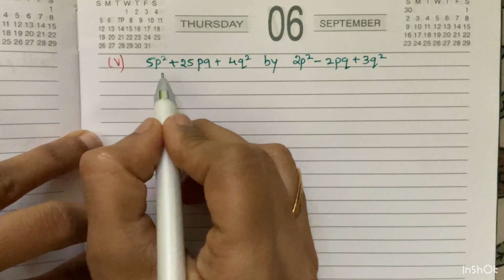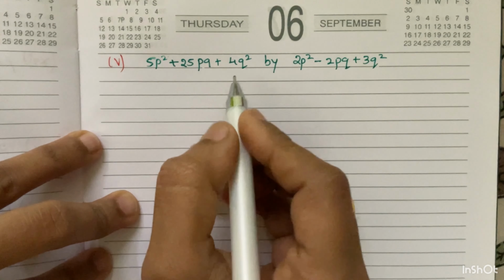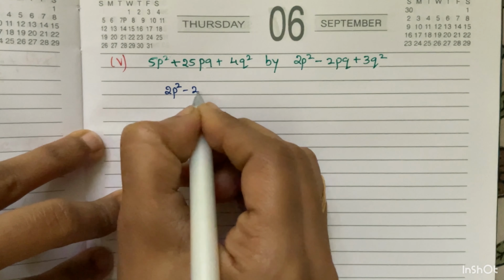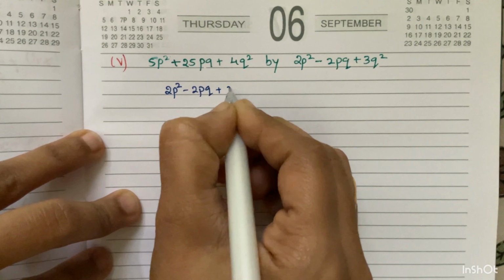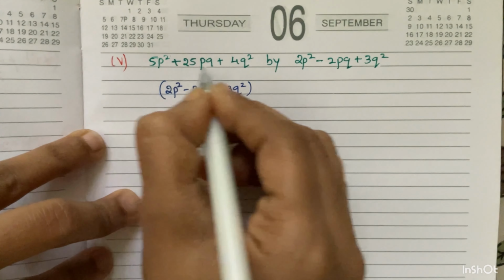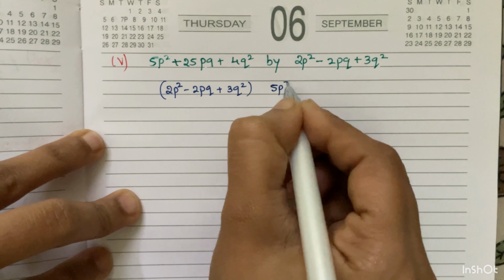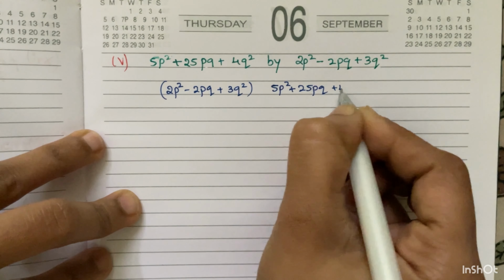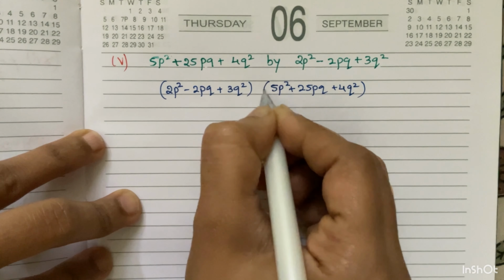Here we have to multiply this polynomial by this polynomial. So I'm going to write the first polynomial, that is 2p square minus 2pq plus 3q square, in a bracket. Now we have another, that is 5p square plus 25pq plus 4q square. Again I'm going to put it in the bracket here.